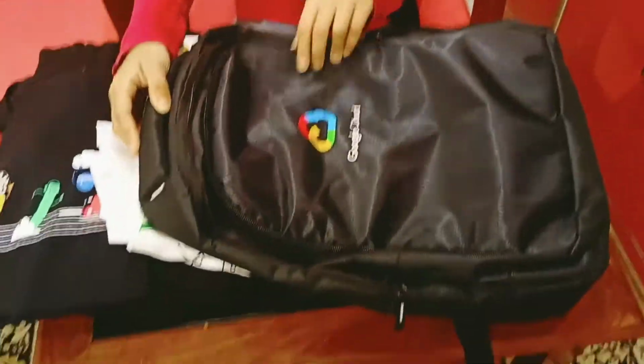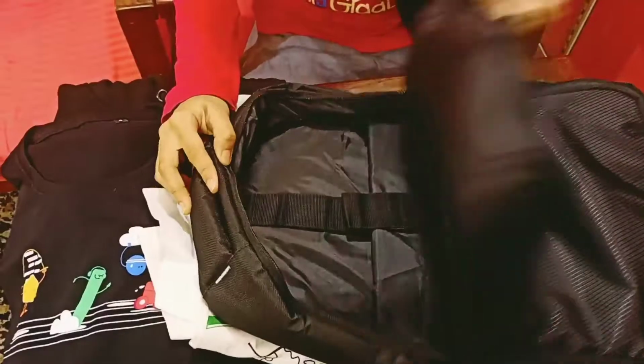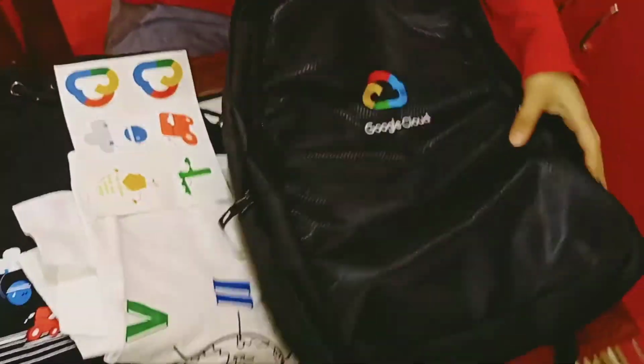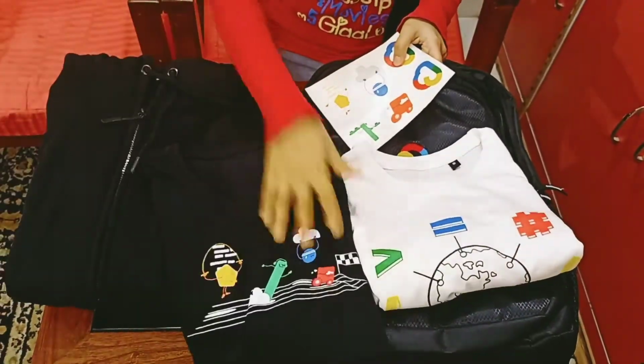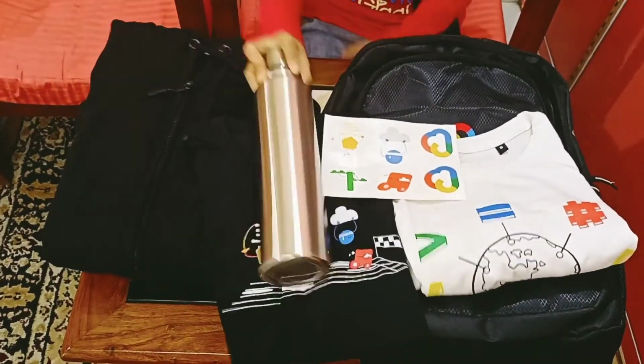Now last but not the least, the bag. It has two compartments. One for the laptop as well, you can see. The bag is good. Now let's arrange this all together so that you can see two t-shirts, one sticker pack, one hoodie, a bag and a sipper bottle.